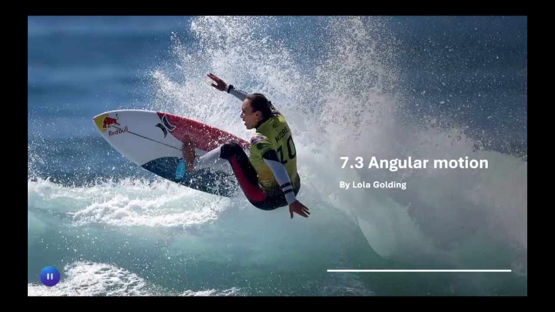Today we will explore angular motion, axis of rotation, center of mass, stability, and angular momentum, and how these concepts apply to a range of sporting examples, including a gymnastics analysis.